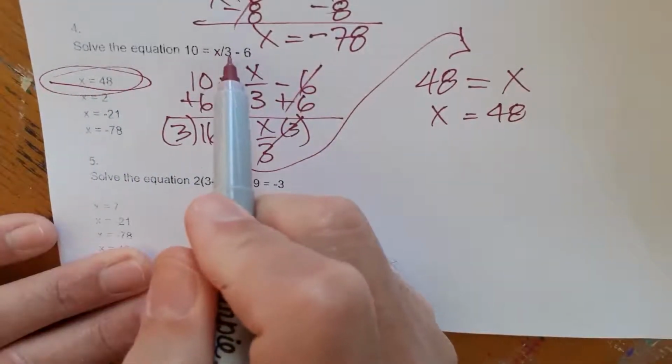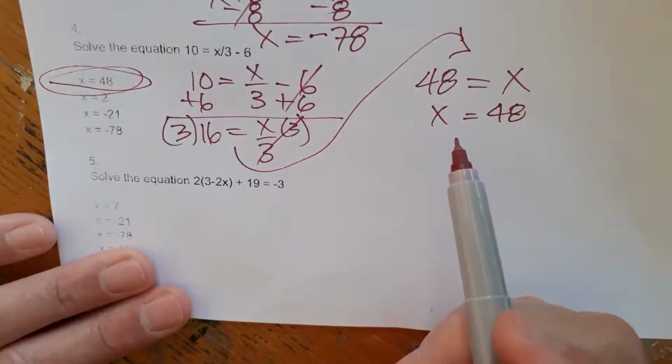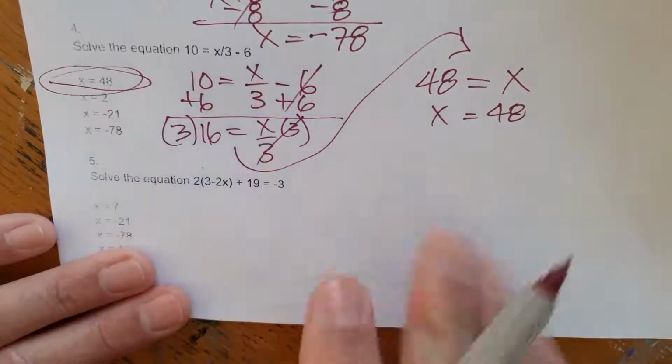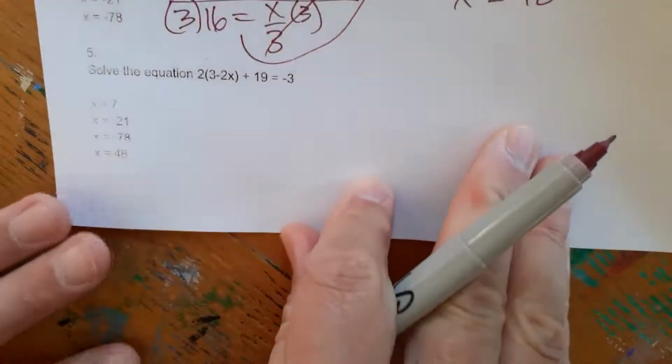And if I do 48 divided by 3, isn't that 16? Yep, that's 16 minus 6 is 10, so 10 does equal 10. So I can check that one relatively easily. I'll do it.